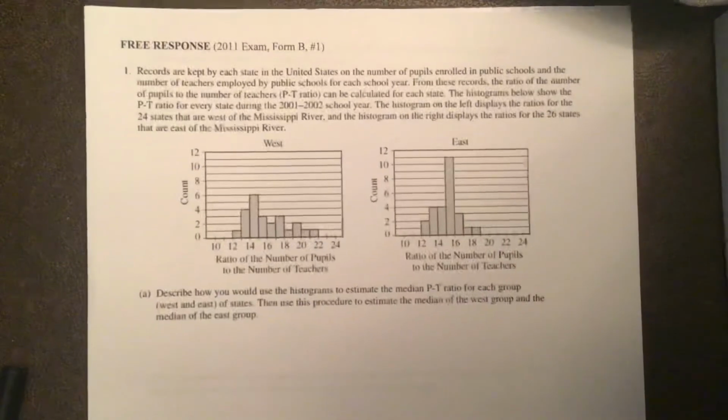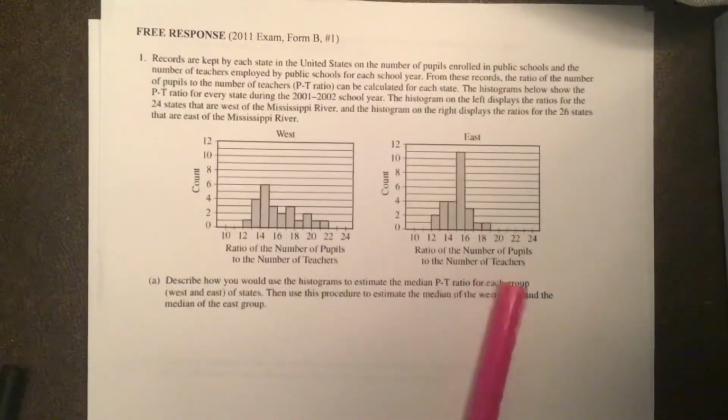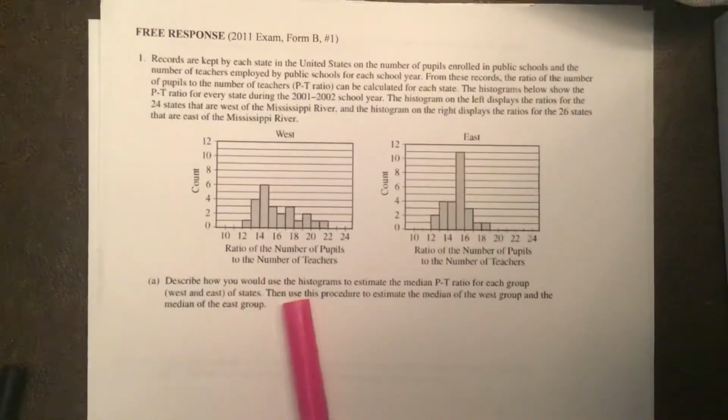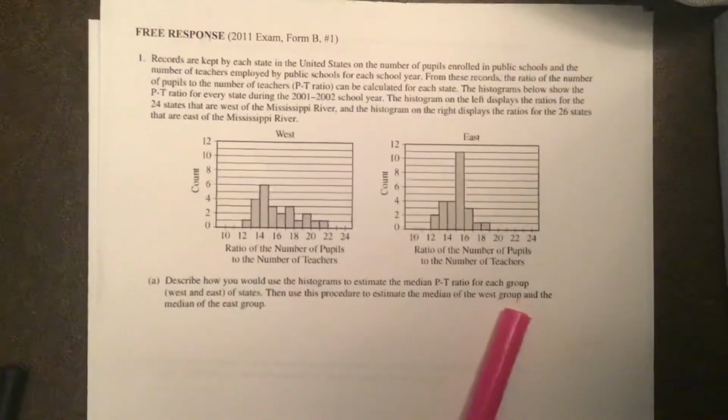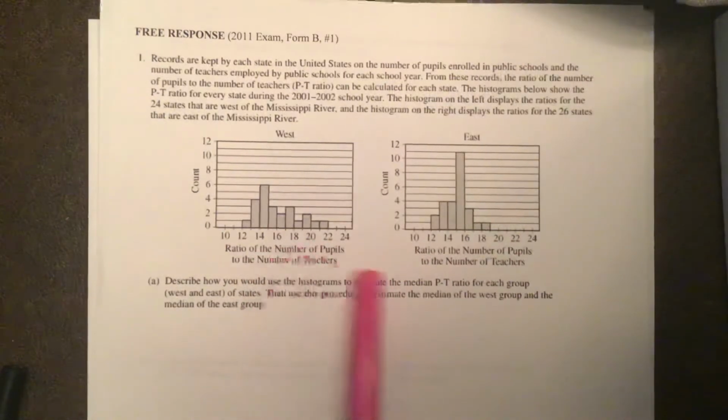And then part A says, describe how you would use the histograms to estimate the median PT ratio for each group. Then use this procedure to estimate the median of the West group and the median of the East. Okay, so remember, median is the middle number when the data values are put in order.